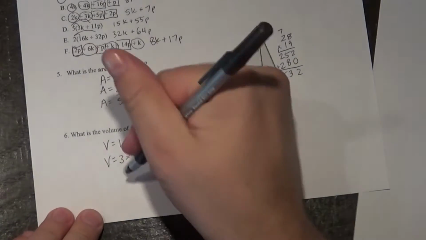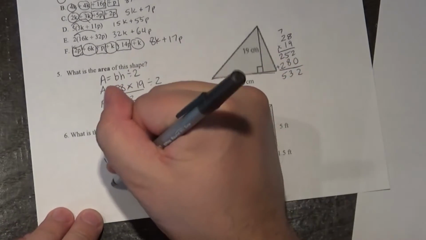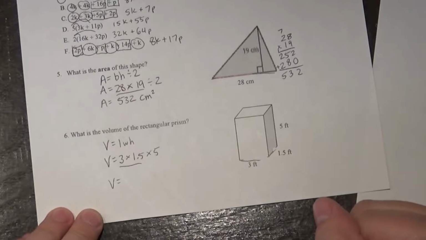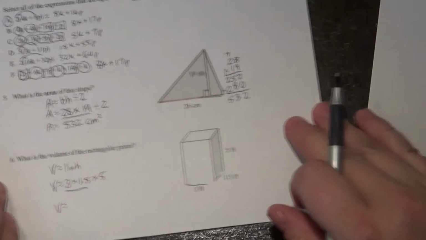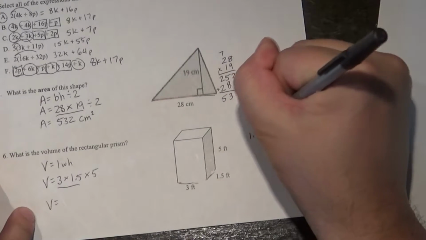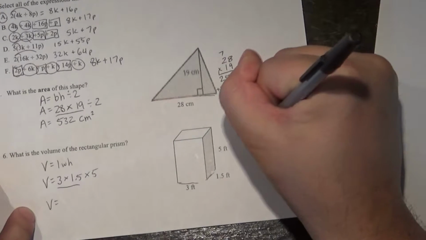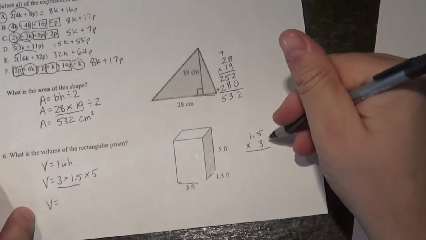So now I just need to multiply them, and of course I can just do one at a time. Probably makes life a little easier. So if I have 3 times 1.5, if I'm not sure how to do that, I can just work off to the side here. So I have 1.5 times 3. Now when I'm multiplying decimals, I don't worry about the decimal.